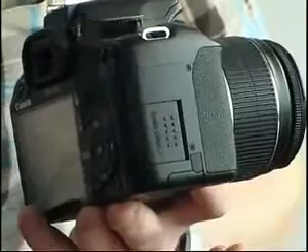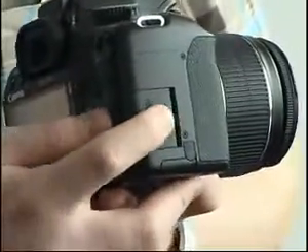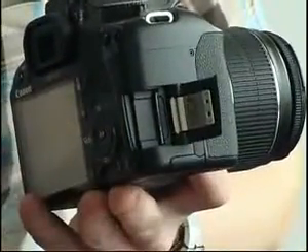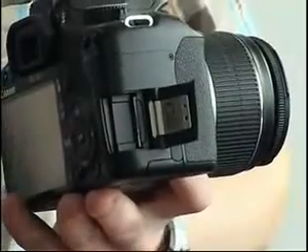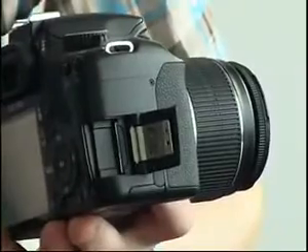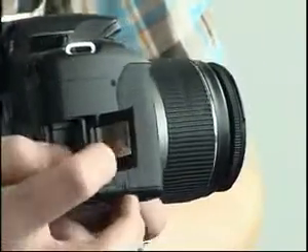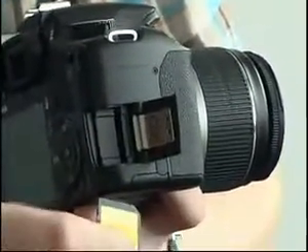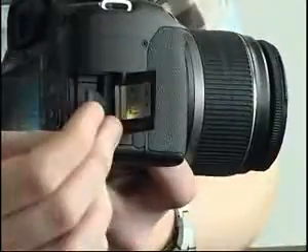The 450D is also unique in that it offers SD support as its only media format. This has been an option on the 1D series models along with CompactFlash, but it's never been an option standalone on the lower end models.